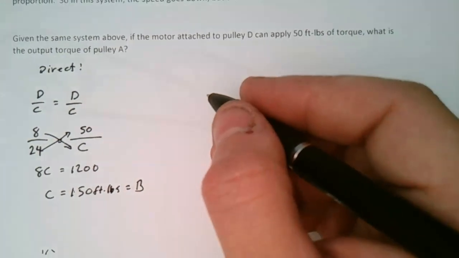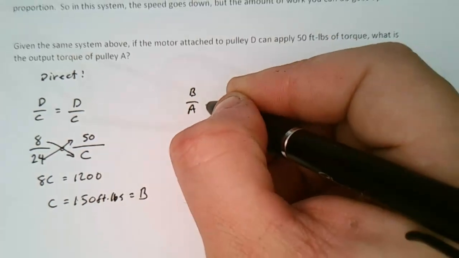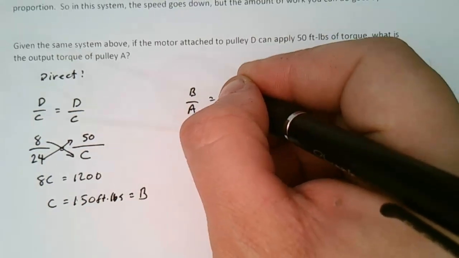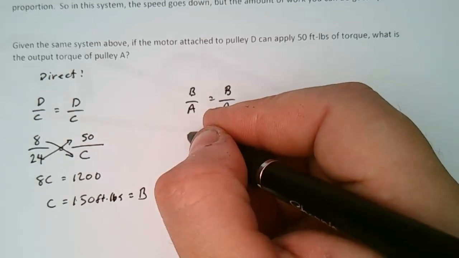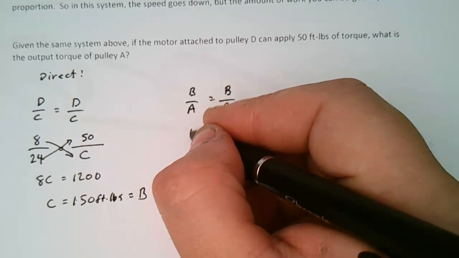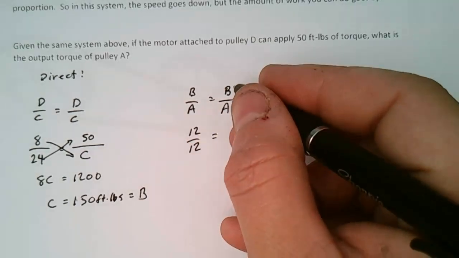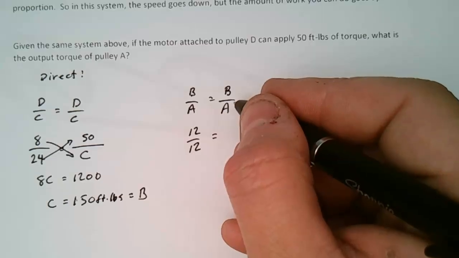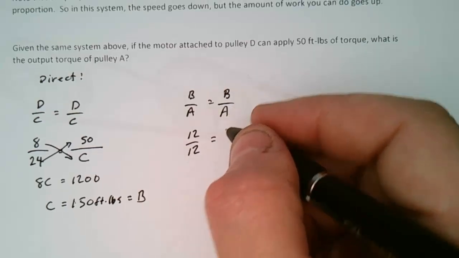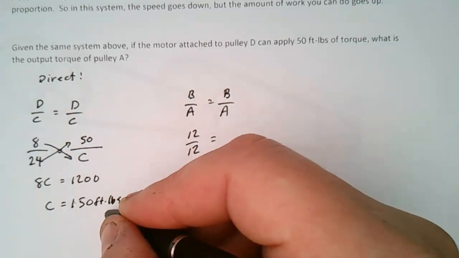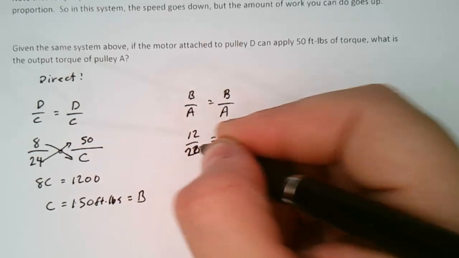So now, to go from B to A, we're going to say B over A equals B over A. And I'm going to do my diameters. So in this case, it's going to be 12 over 20, same as we did for the speed calculation. But instead of A over B, it's going to be B over A because this is a direct proportion. Well, I know the torque for B is 150. So, helps if I write the right number, 12 over 20.